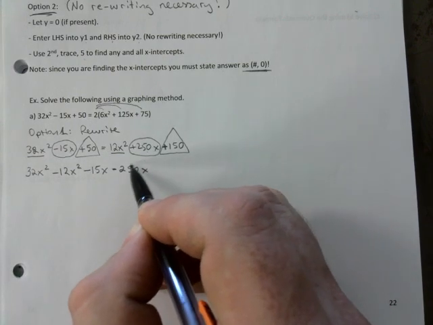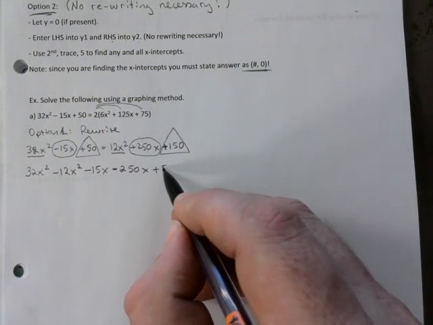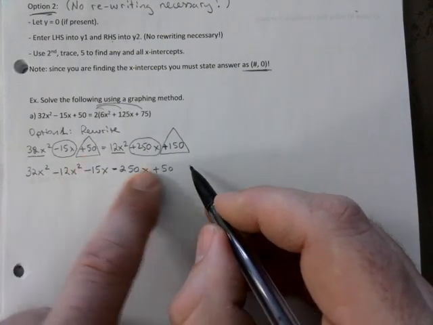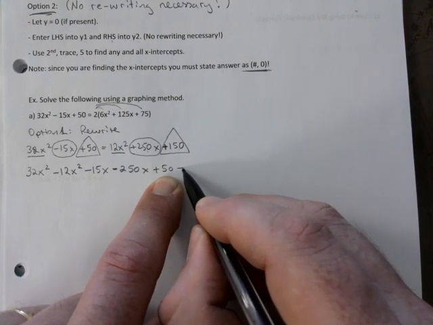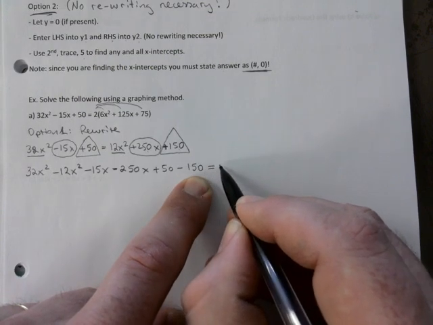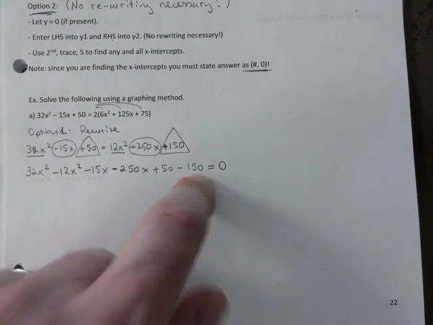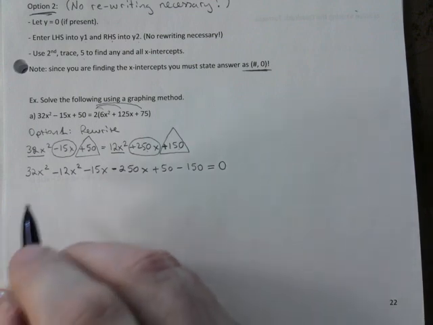Okay, 250x came over here, negative sign. The 50 that I already have on the left side, the sign stays the same, but the 150 on this side comes over subtracting. And then you put equals to 0, right? There's nothing left on the right side. We brought everything over to the left-hand side. That's why you will notice that the other method is faster and less time consuming.